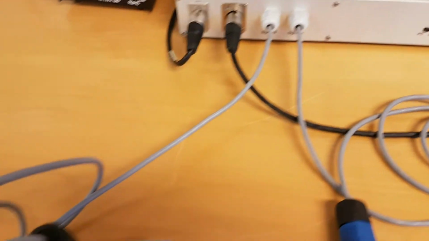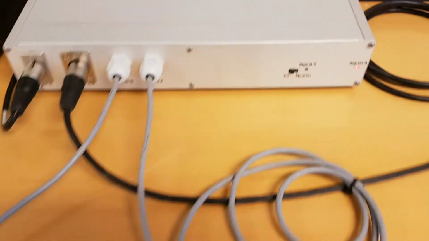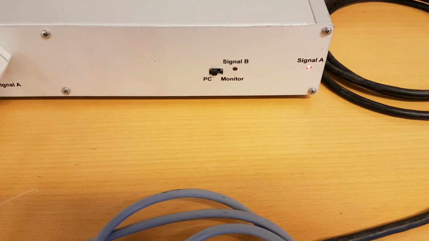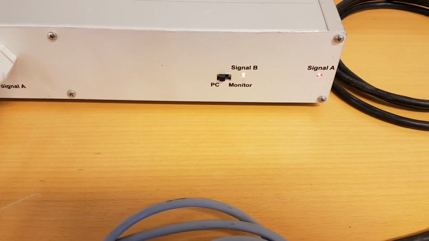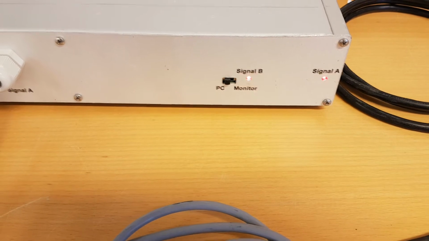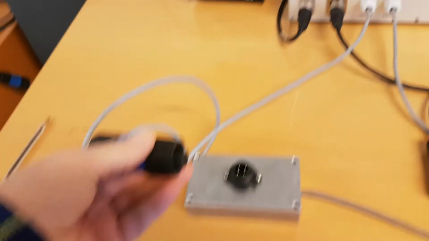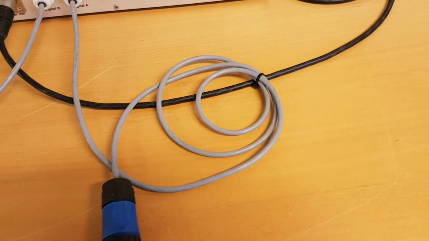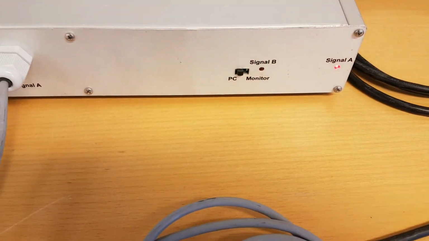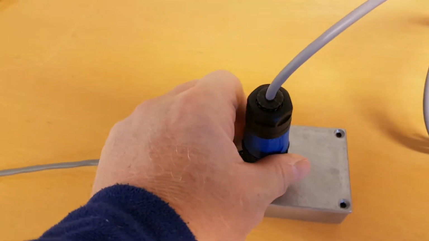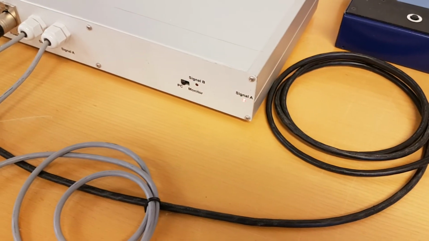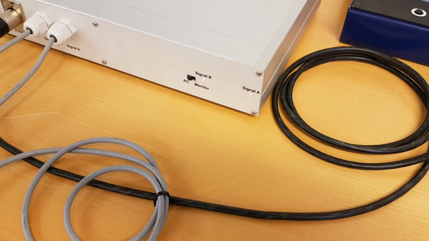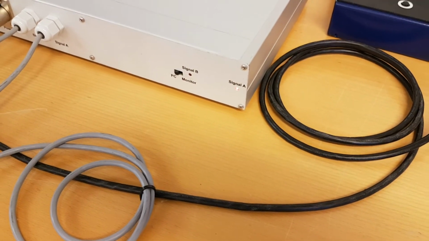If I disconnect the cable at any point, we can see that the signal LED is going to be constantly on. This is basically because the current loop is now not connected, so the current cannot run. This can be done anywhere on the communication line. If you disconnect, it's going to be on.